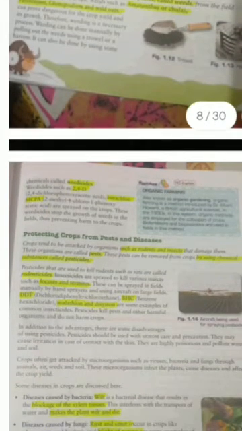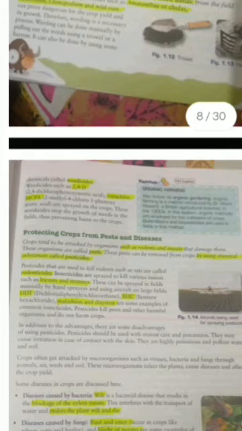And as far as the protection of crops from pests and disease is concerned, basically we use chemicals which are called pesticides. We have different types of pesticides, like insecticides or rodenticides. You might have heard of DDT, dichlorodiphenyltrichloroethane, which is a very famous insecticide. Now there are certain diseases given in your book which might be caused by bacteria, fungi, or viruses.